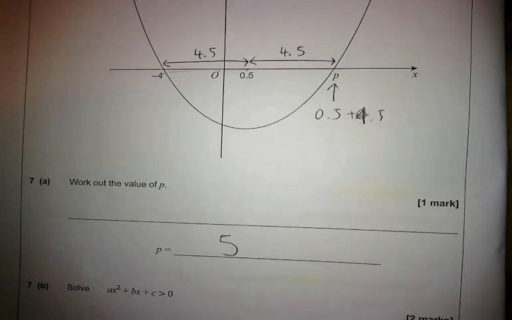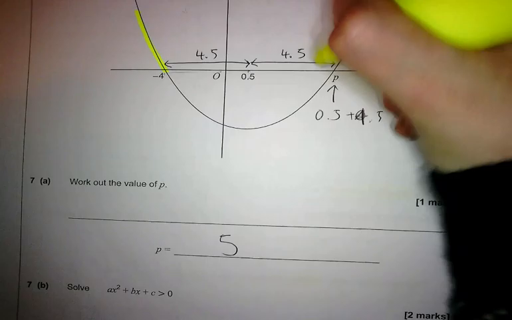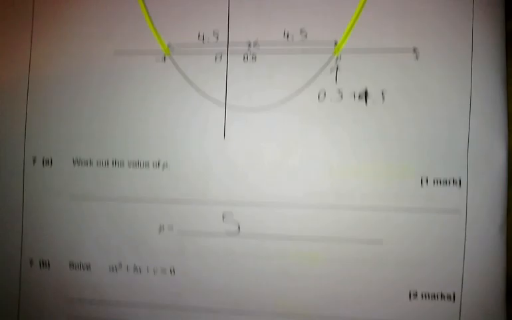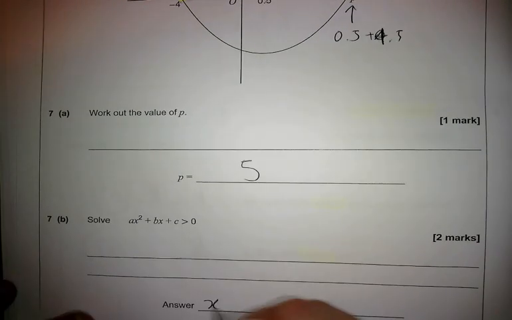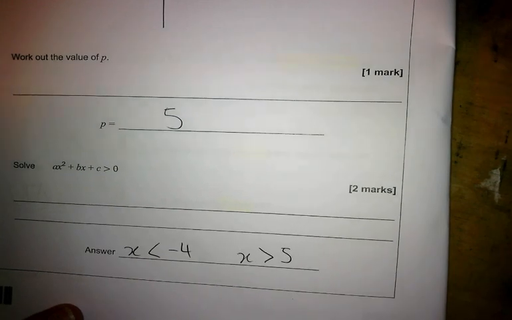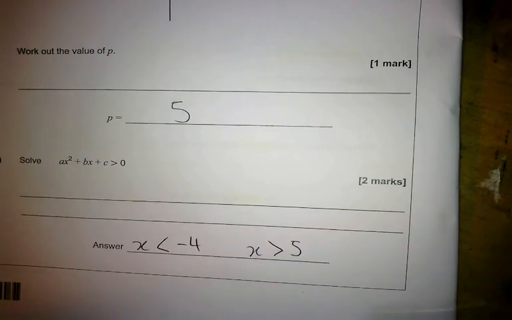Solve ax squared plus bx plus c is greater than 0. Greater than 0, so I'm going to highlight the stuff above the x-axis, which I can see is when x is less than negative 4, or when x is greater than, I worked out p was 5, so when x is greater than 5. You'd get 1 mark for each of those.